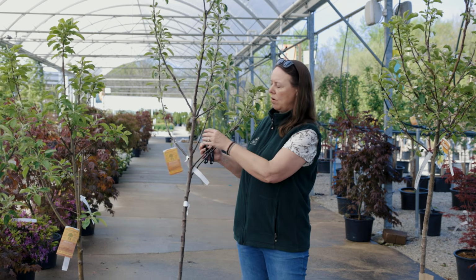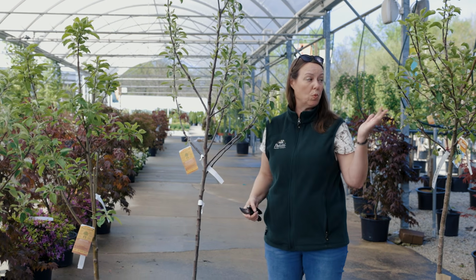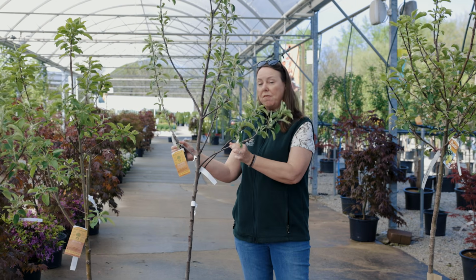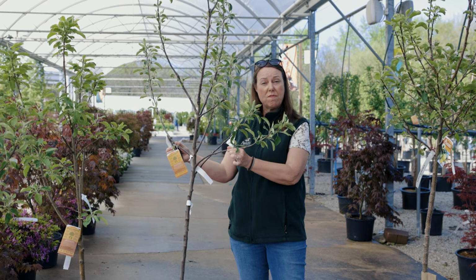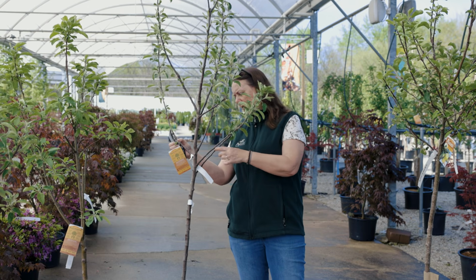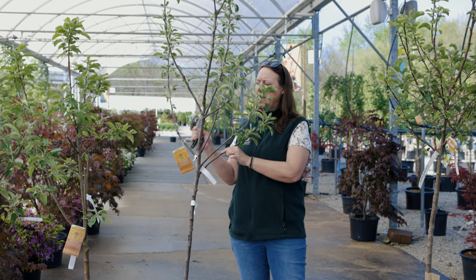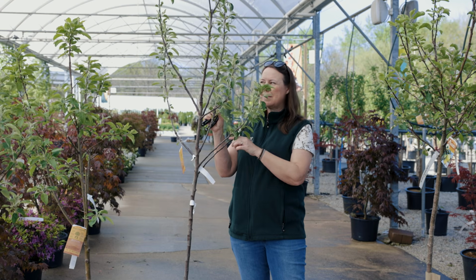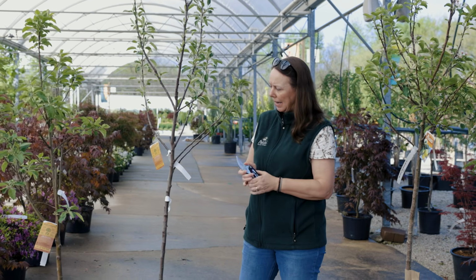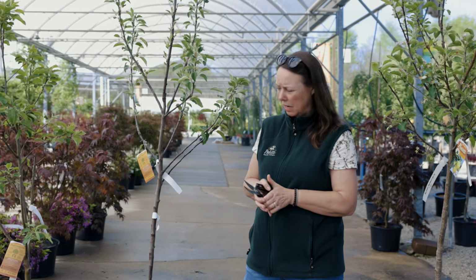So you do want to train your branches while your apple trees are young to come down and have nice strong angles, so 45 to 90 degrees, which these two branches are really fine. This one's pretty good too, but this one is something that I don't think I would keep. So I would go ahead and remove that branch, okay?